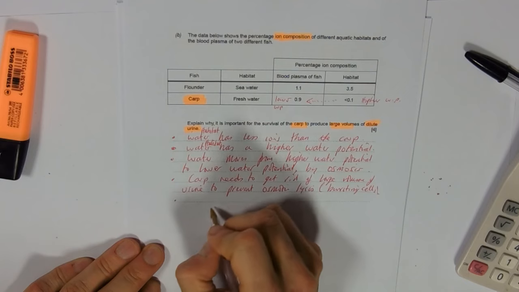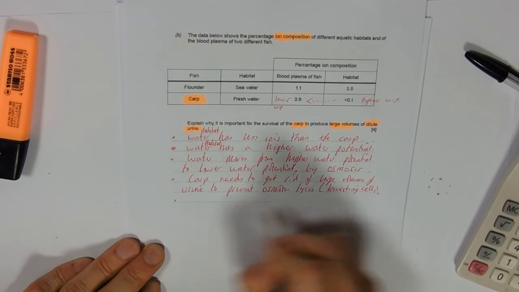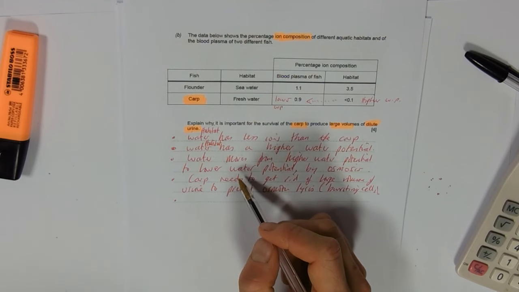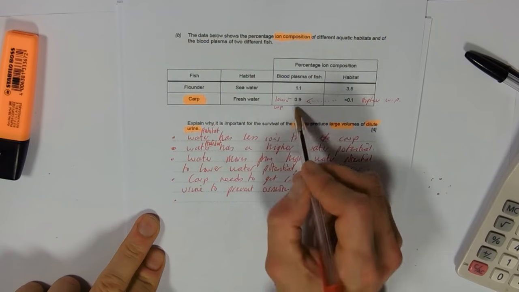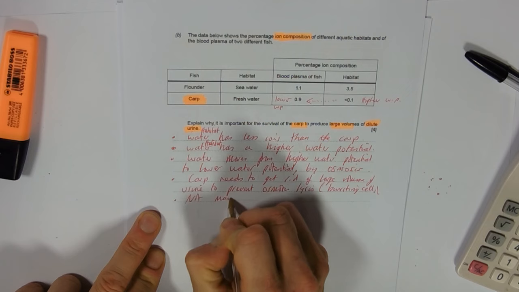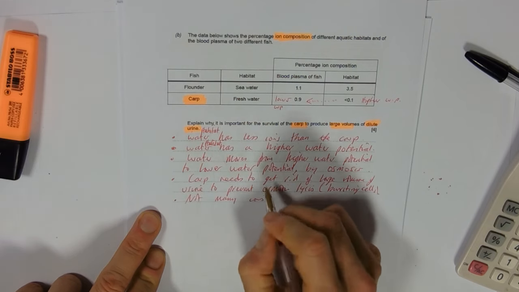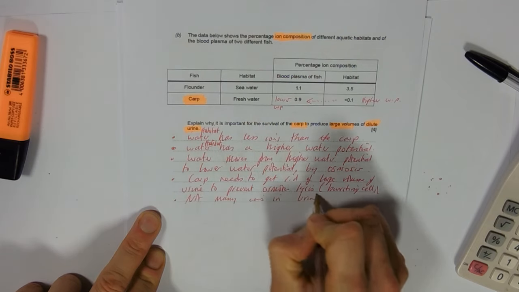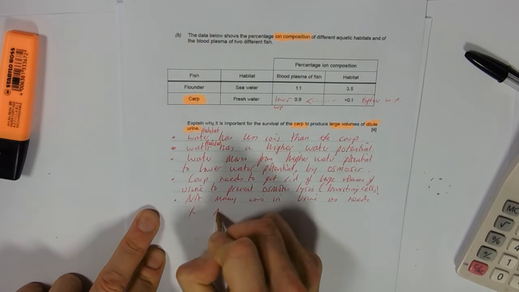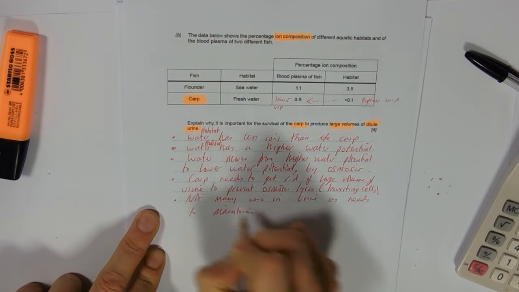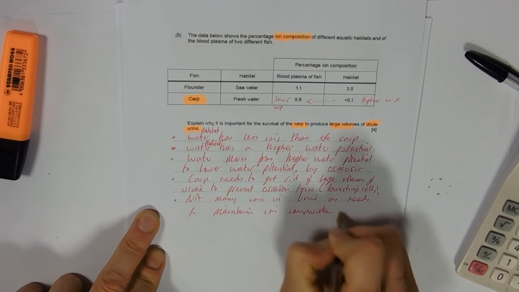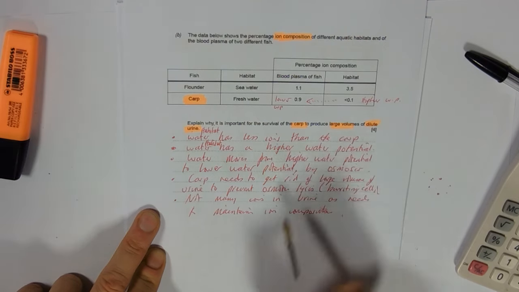And we could also talk about the ions, maintaining the ion composition, because it doesn't want to get rid of all of its ions. So not many ions in the urine as it needs to maintain ion composition. But I'll be tempted to keep talking about the water.